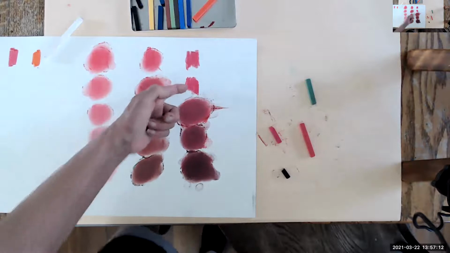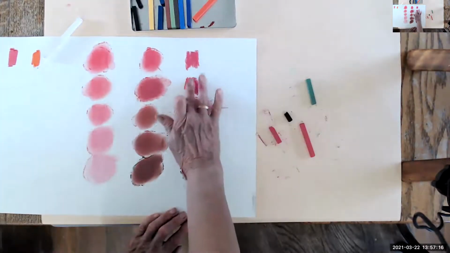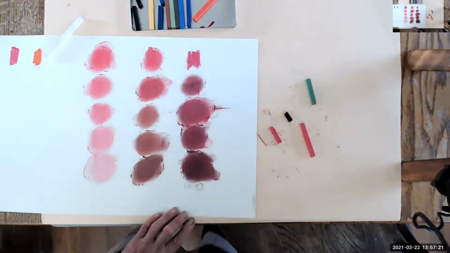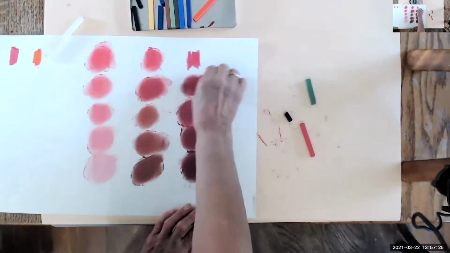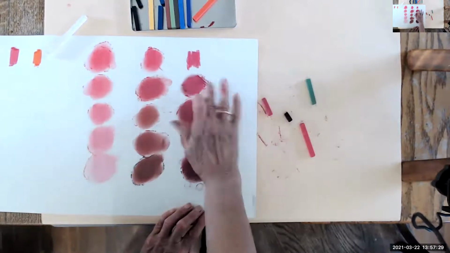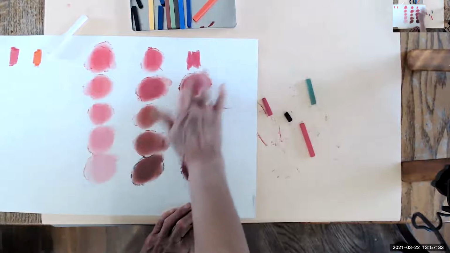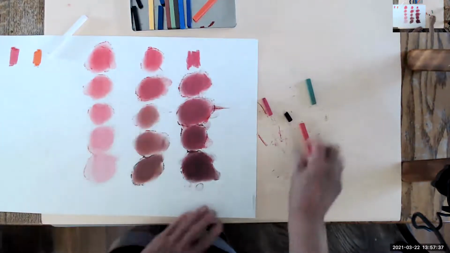And so now this one is just going to have a hint of darkness. And that does look brighter than this.